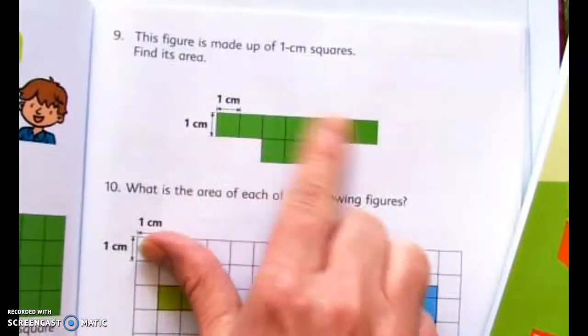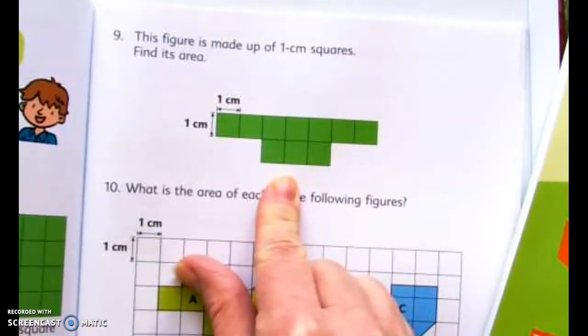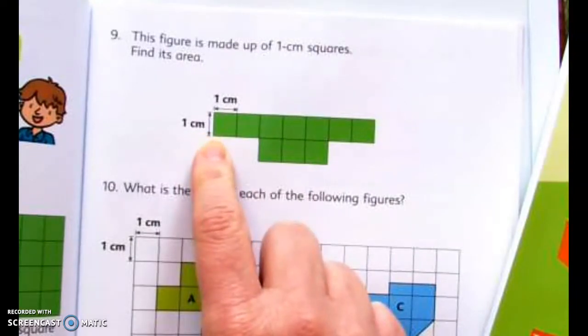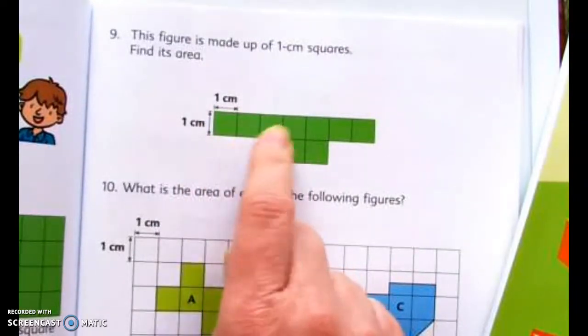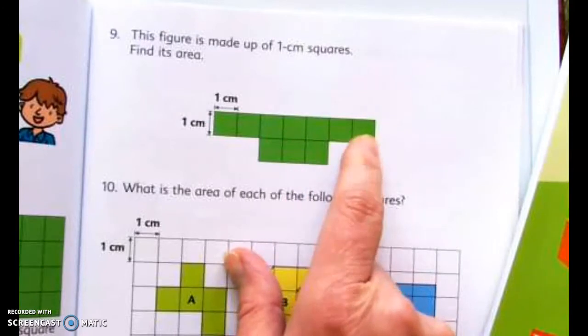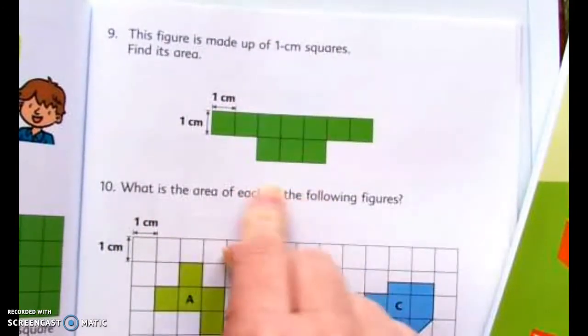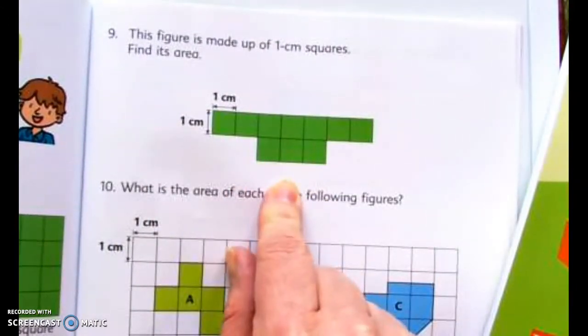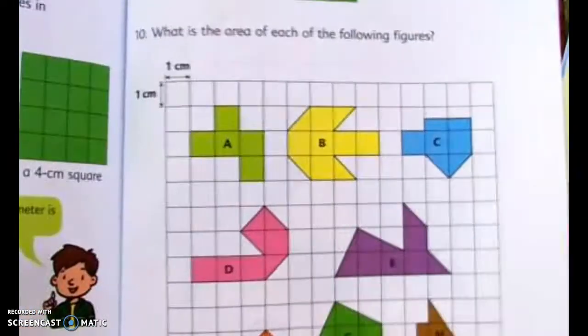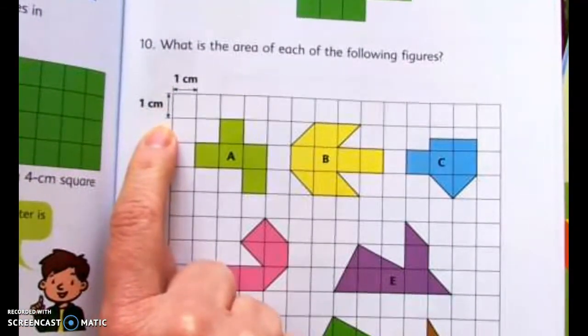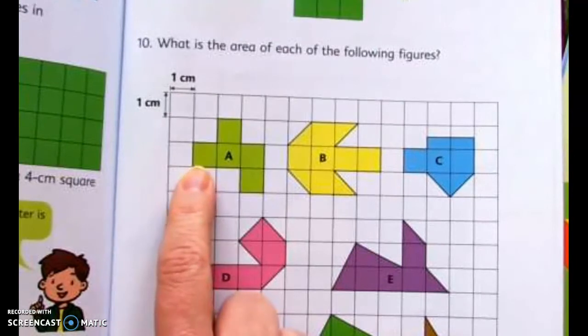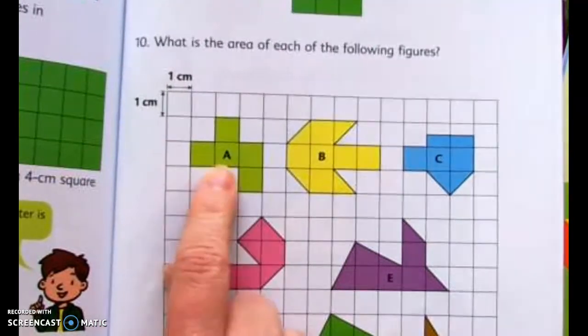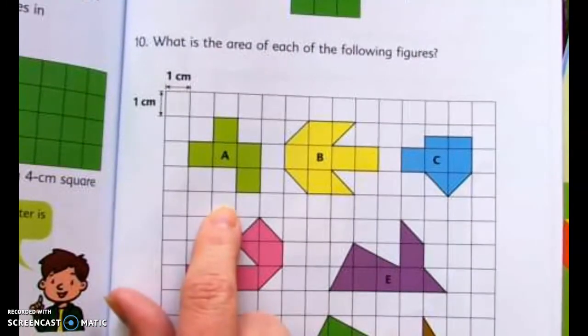Now, if you wanted to find out the area of this figure, we can just count them. So if each one is 1 centimeter, it's 1, 2, 3, 4, 5, 6, 7, 8, 9, 10. So this is an area of 10 square centimeters, right? Just like what we were doing. They're letting us know that each square on here is a centimeter. So if we had 1 centimeter for each one, 1, 2, 3, 4, 5, right?